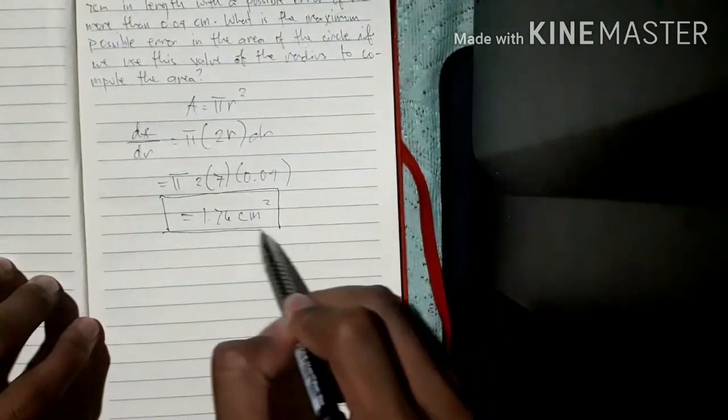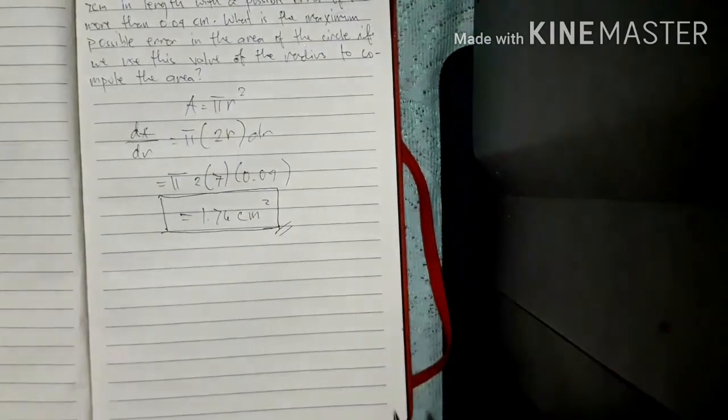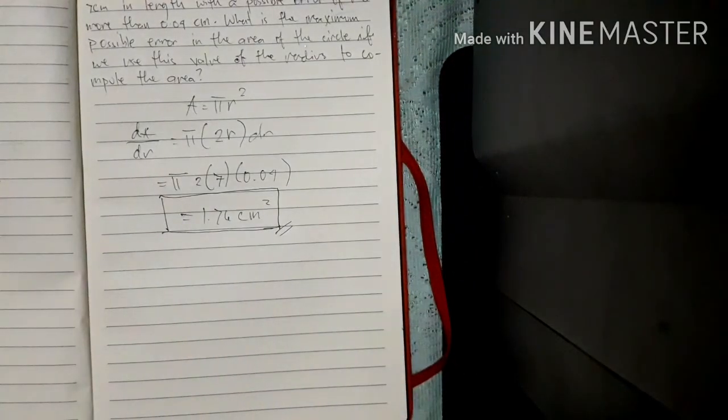sa atong mga problem, 1.76 centimeters squared. So mao ra na tanan, then peace out.